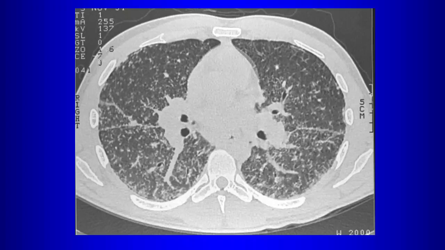Lymphangitic carcinomatosis is associated with more interlobular septal thickening, whereas sarcoid tends to be more nodular. So the more nodular the disease is, the more you would favor sarcoid. The more interlobular septal thickening you have, especially nodular interlobular septal thickening, then there you would favor lymphangitic carcinomatosis.